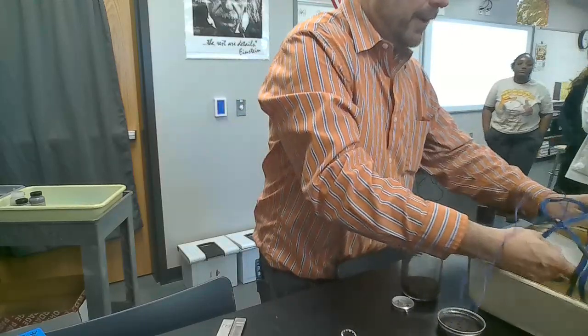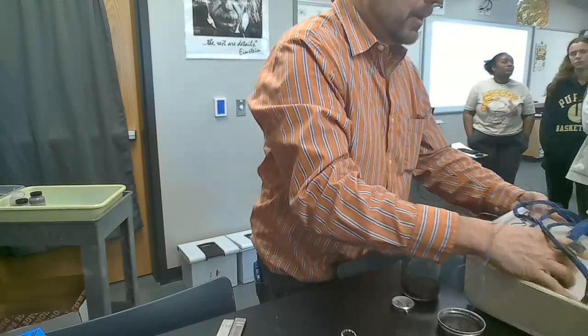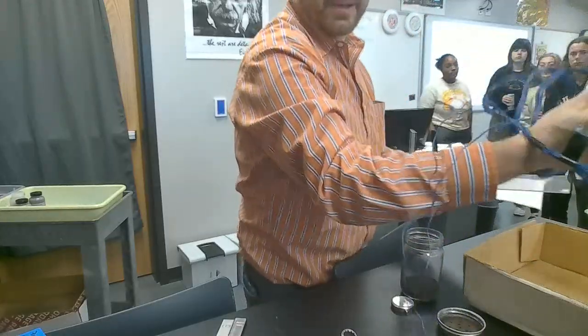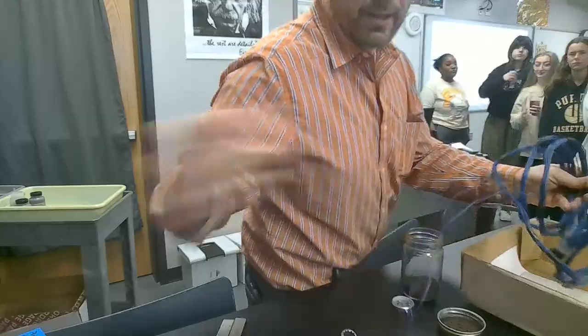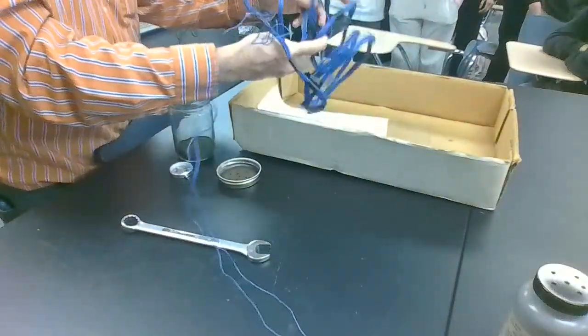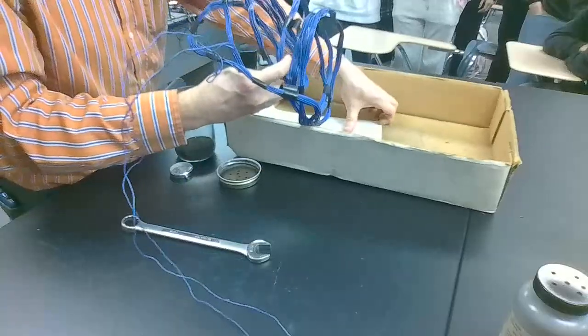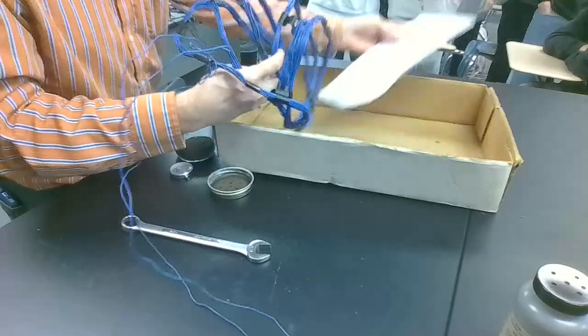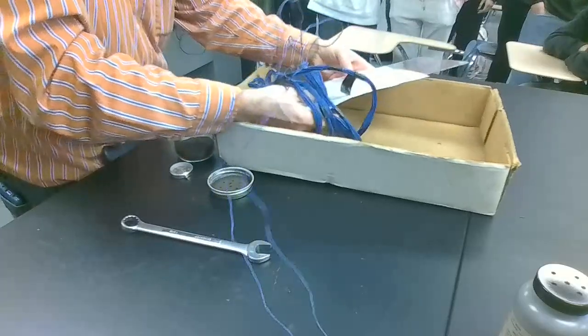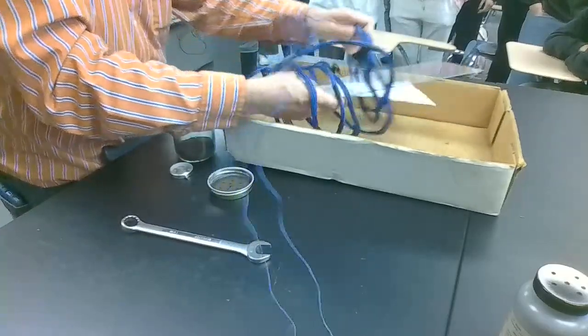What I have here is a loop of wire. It's a single wire wrapped a whole bunch of times in a loop. And what I'm going to do, I have it hooked up.